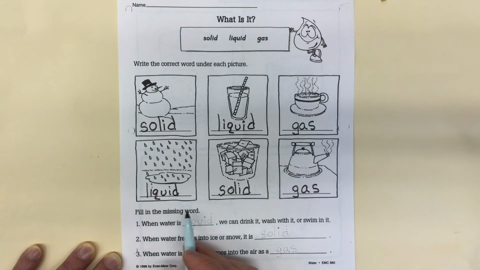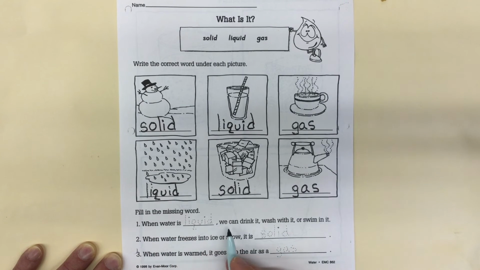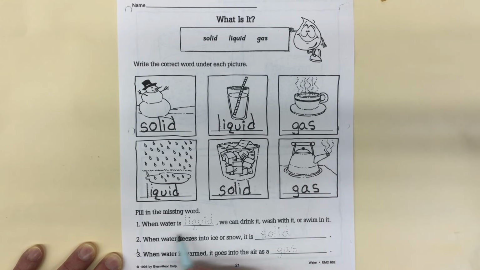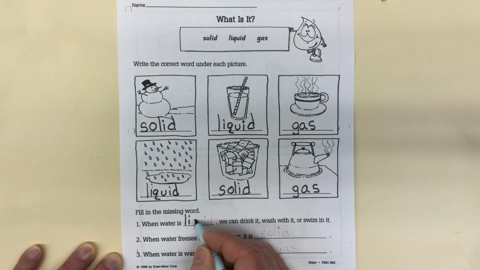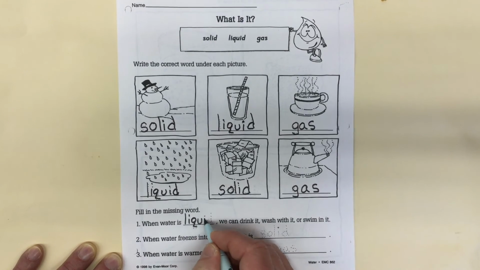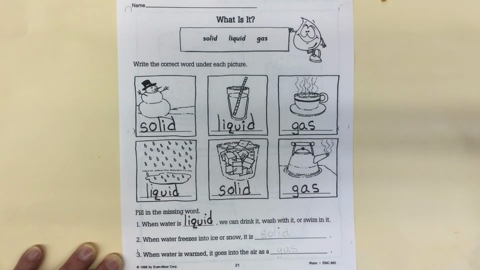Okay, it says fill in the missing words. Number 1, when water is blank, we can drink it, wash with it, or swim in it. What fits on this missing line? Solid, liquid, or gas? The sentence should say, when water is liquid, we can drink it and wash with it or swim in it.